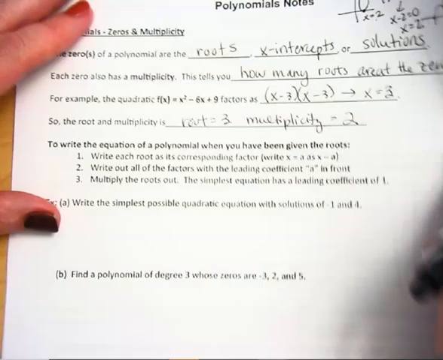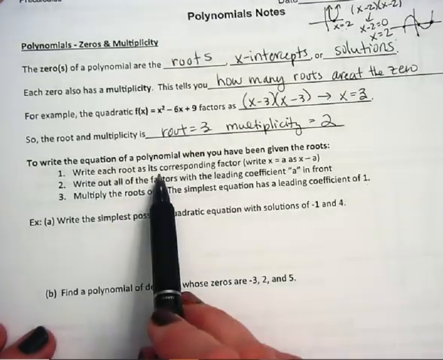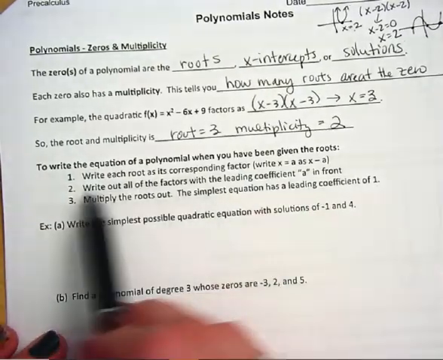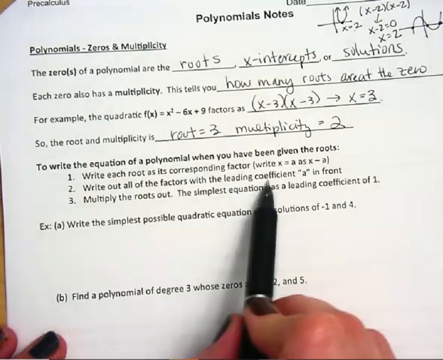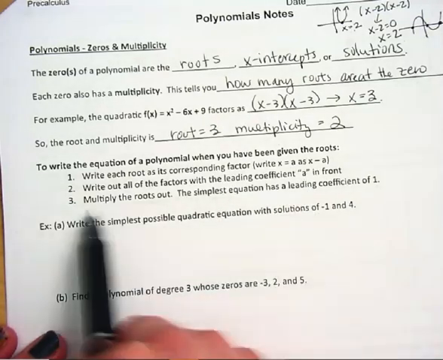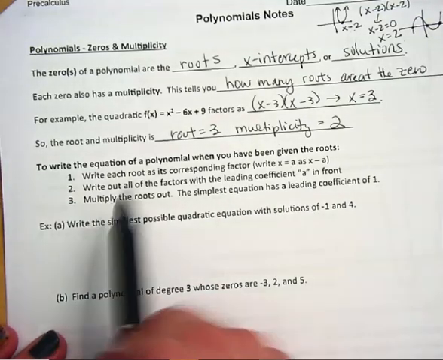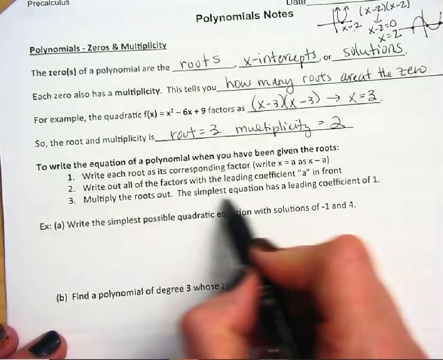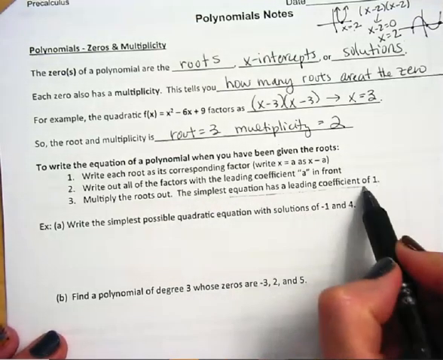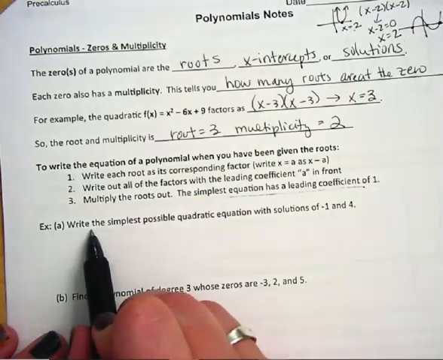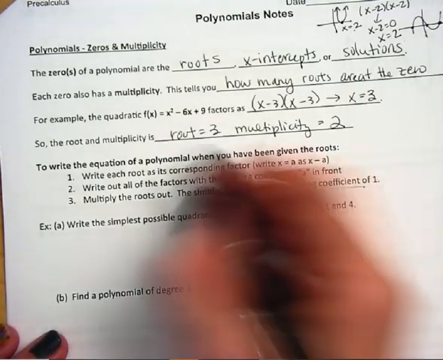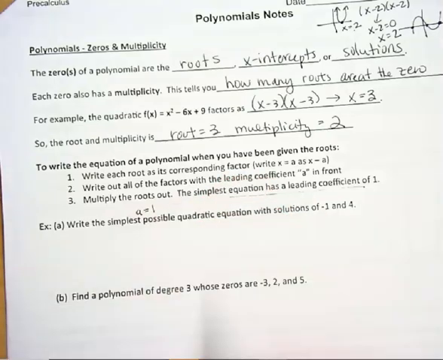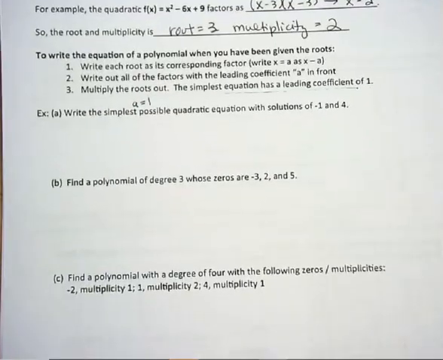All right. So first step, write each root as its corresponding factor. Step 2, write out all of the factors with the leading coefficient a in front. And then step 3, multiply the roots out. And then this sentence right here, the simplest equation, has a leading coefficient of 1. And you'll see in this first example, it says write the simplest one. So here we're going to have an a value of 1 for this example.